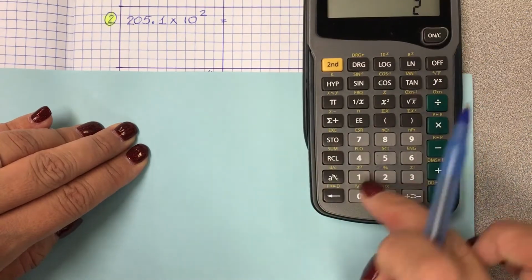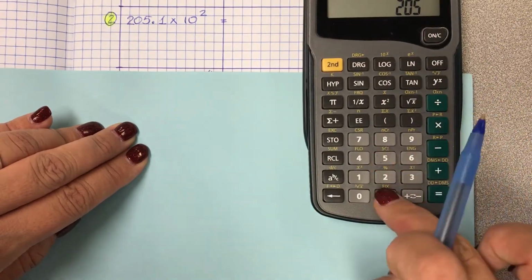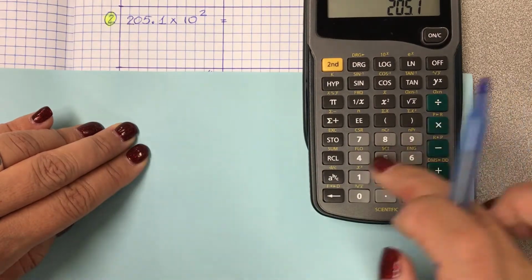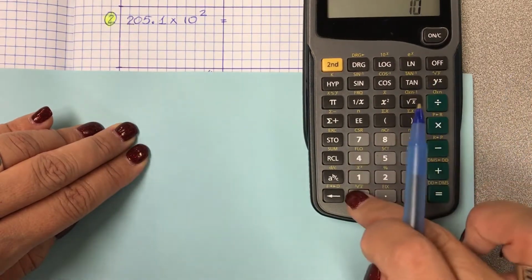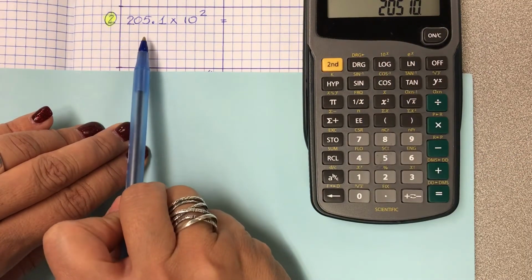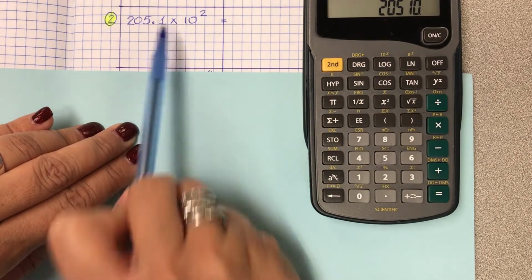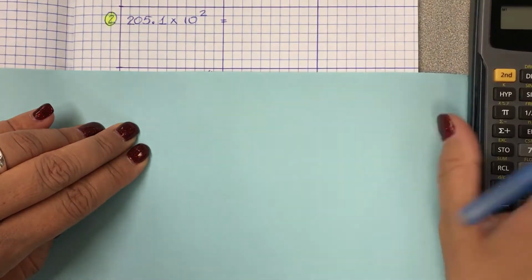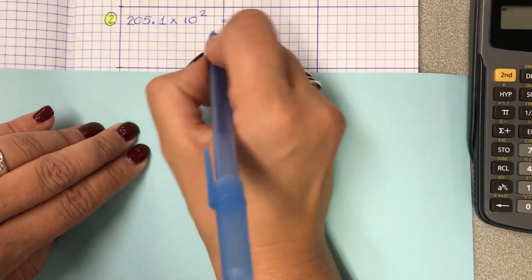205.1, and then times 10 two times, 10 times 10. That is my standard form of the number. Multiplied by 10 two times, the decimal moved twice to the right. So let's see that on paper.